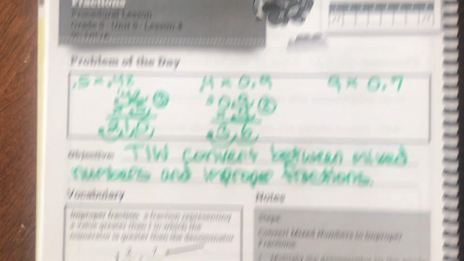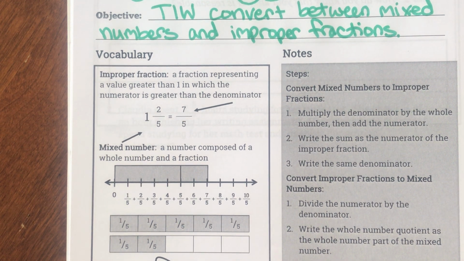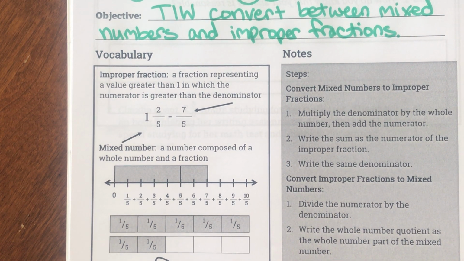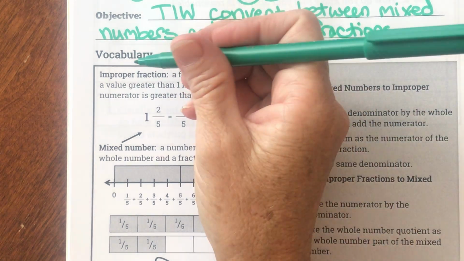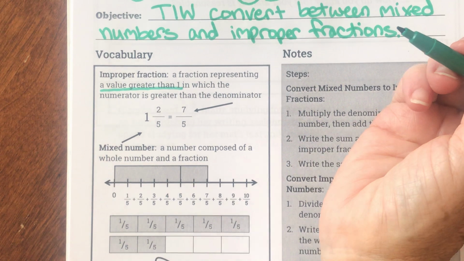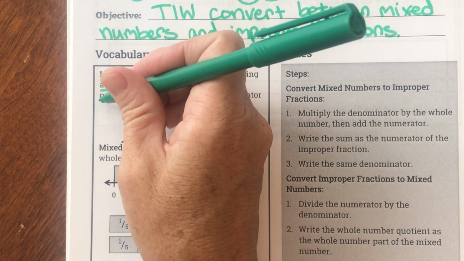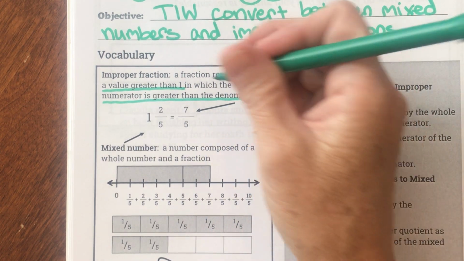Okay, so before we get started, let's look at our vocabulary. So our first one is, what is an improper fraction? It says a fraction representing a value that is greater than 1 in which the numerator is greater than the denominator. So an improper fraction, two things that I see here is a value greater than 1. So if you have an improper fraction, that means it's worth more than 1. And it says also the numerator is greater than the denominator.